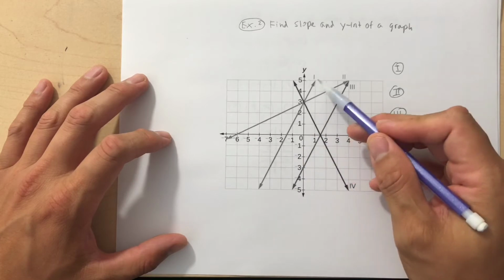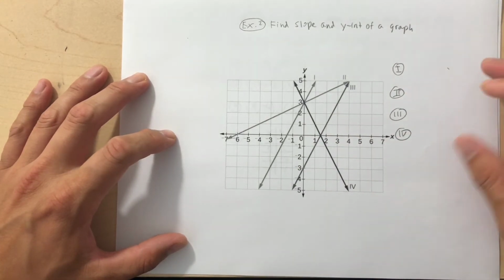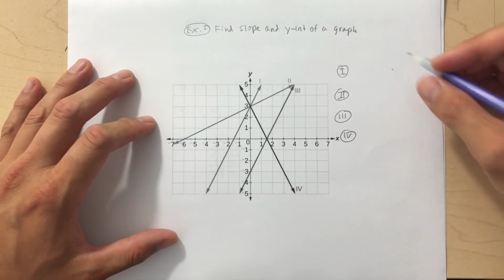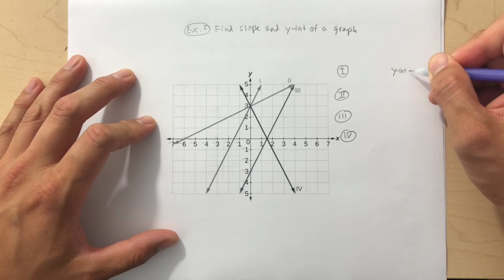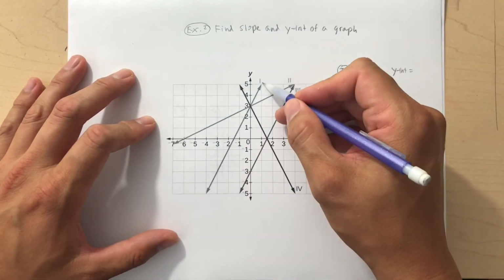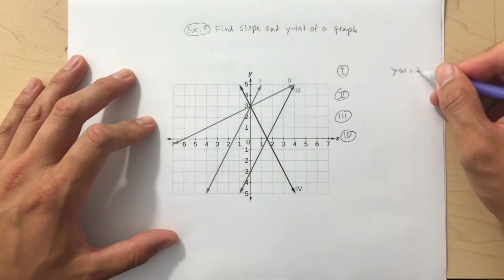Now, if you want to write the y-intercept first, you can. That's what I like to do. I'll move this over a little bit. So my y-intercept for this one, you can see you follow this line and whatever hits the y line right there, that is a 3.